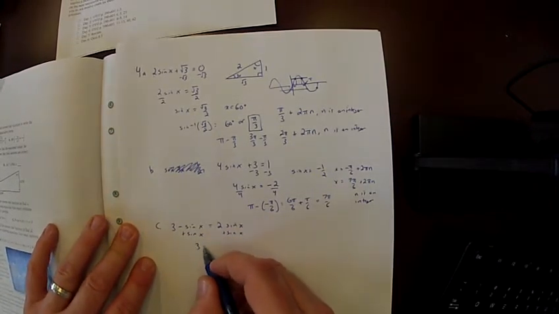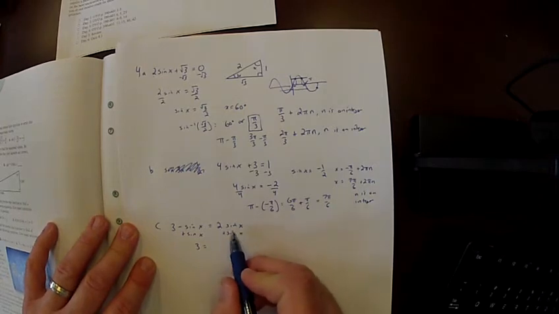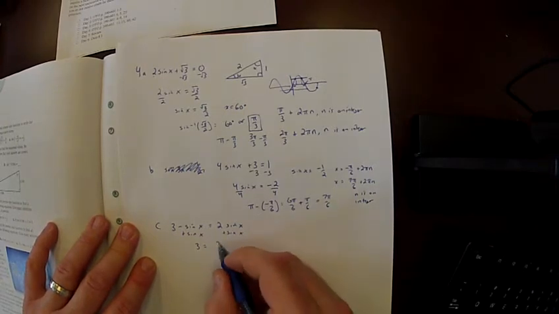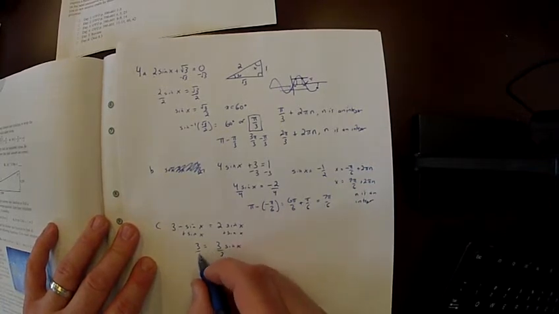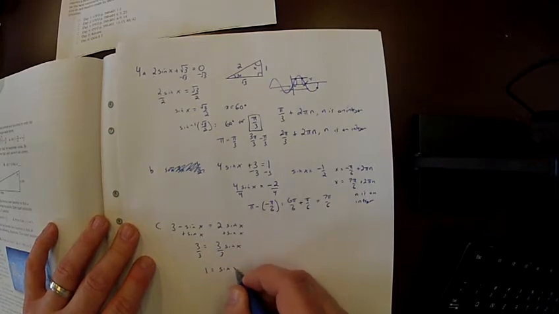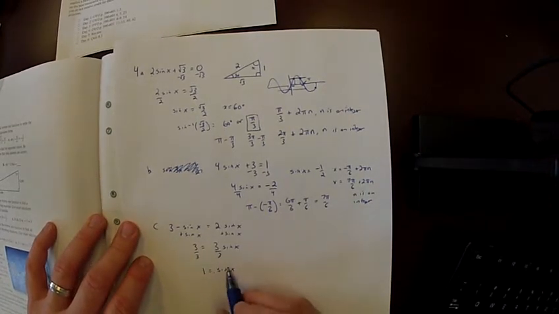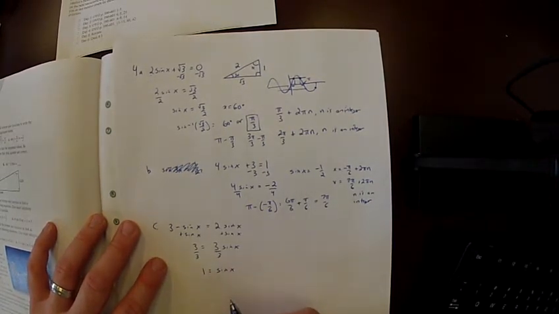So what I have now is that 3 is equivalent to 2 sine x plus 1 sine x, which would be 3 sine of x. Then dividing by 3, both sides will yield 1 equals the sine of x. So at this point in time, I just need to take the inverse sine of 1.